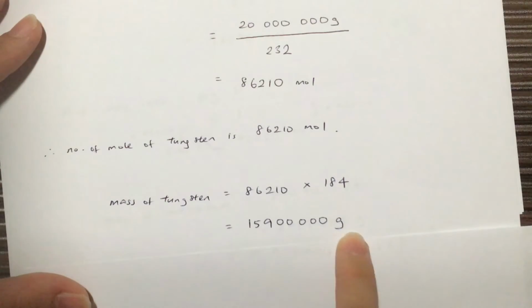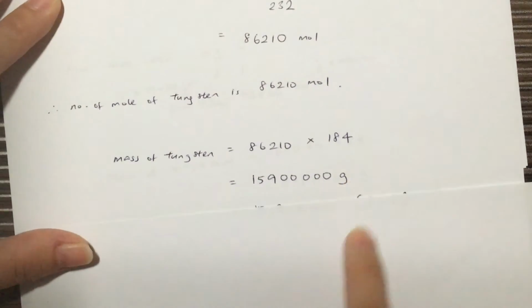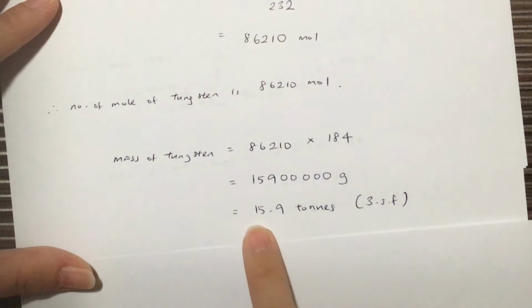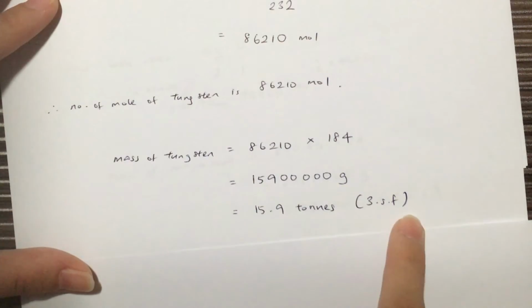And with this very huge number, rounded off to 3 significant figures, you can always change it to tons, where you divide by 1 million, and you will get 15.9 tons at the end, rounded off to 3 significant figures.